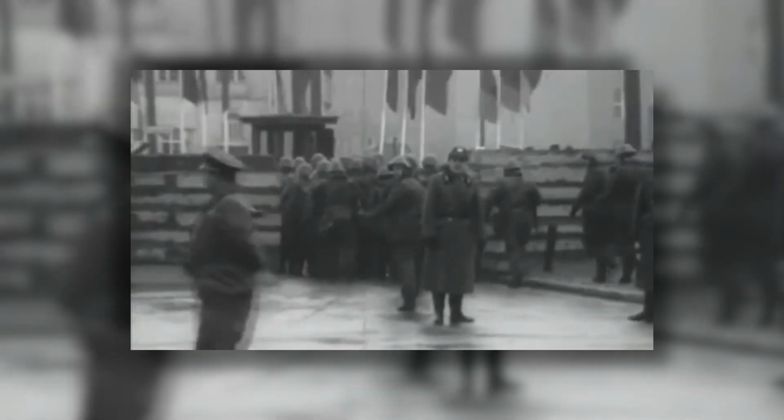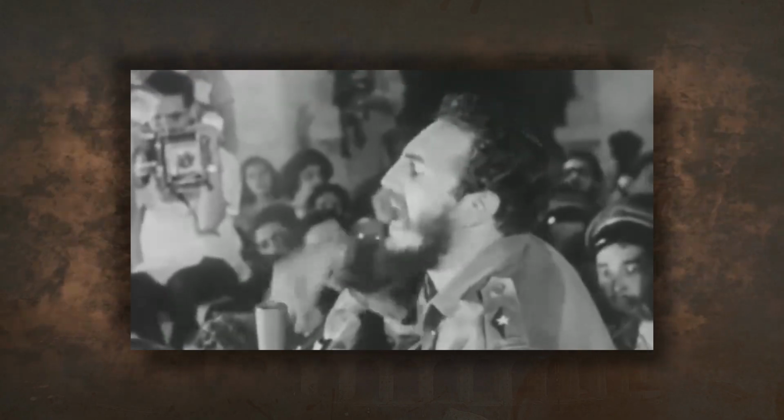The fall of the Berlin Wall was a significant event that symbolized the end of the Cold War and the fall of communism in Eastern Europe.